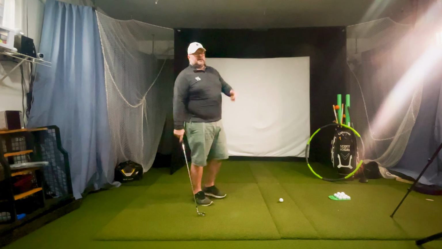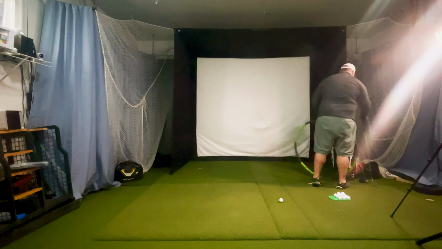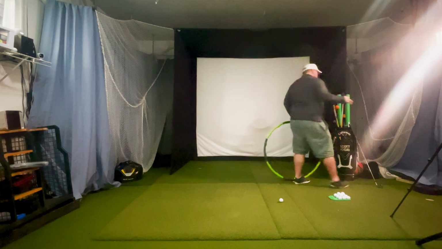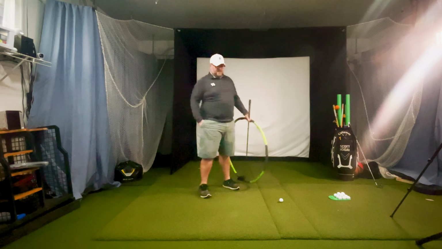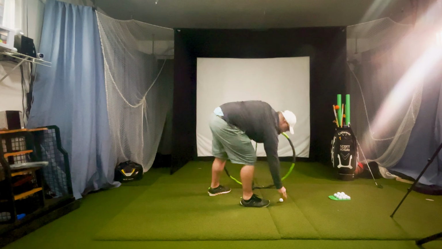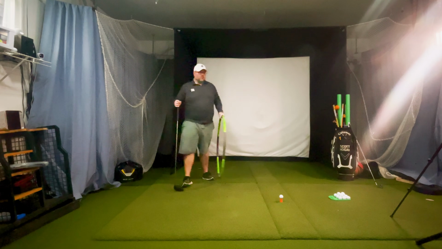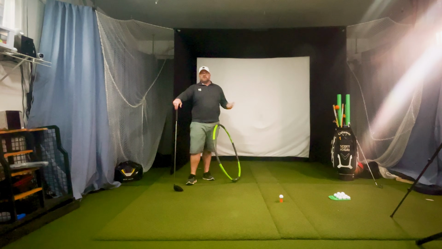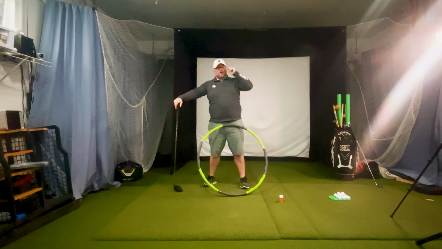Now, when we get to a driver, this is where it gets a little bit tricky for people. Most golfers, especially ones that come and see me, they tend to slice, and they especially slice with their driver. Okay? So why does that happen? Well, everything we kind of just talked about flips. So the ball gets moved forward, right? We're trying to hit up on this golf ball.